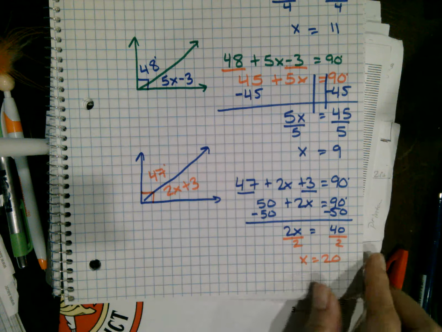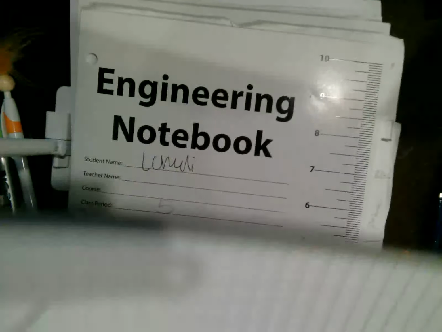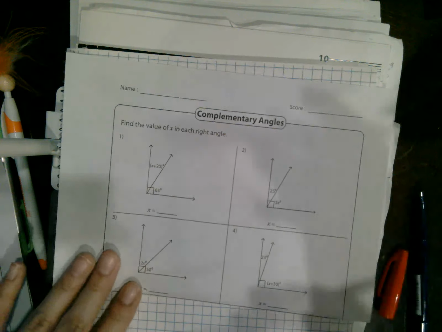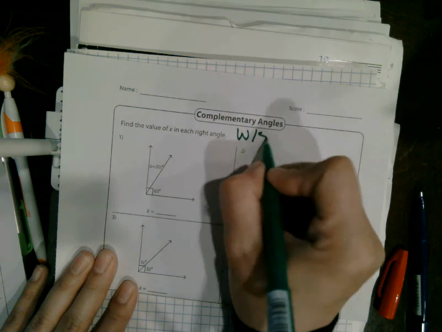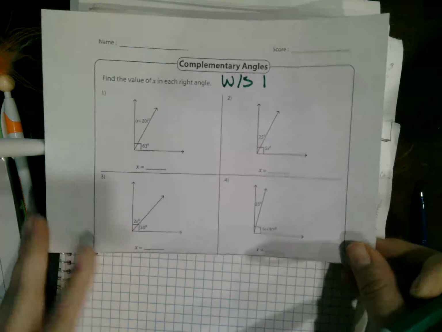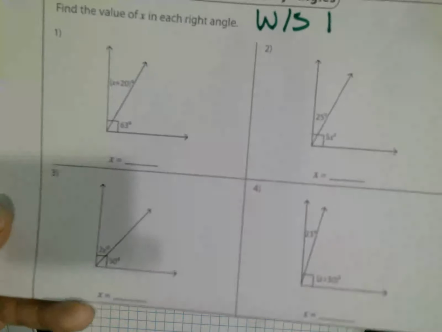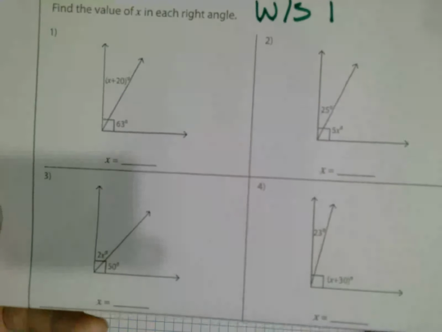All right, awesome. Okay, so your assignment for today. All right, let me show you. They're pretty easy. Okay, so this is worksheet 1. Zoom it in. There's going to be 2 worksheets.